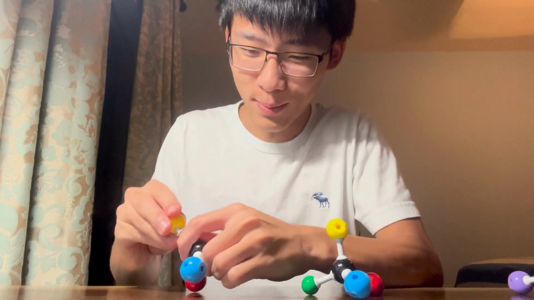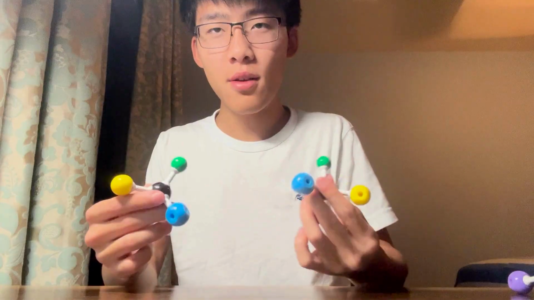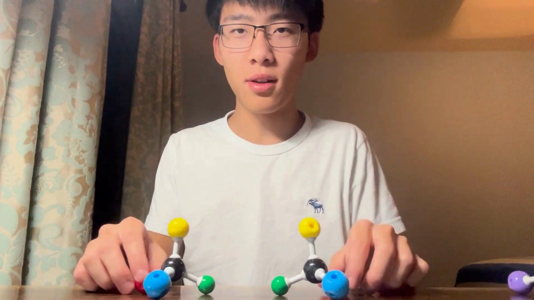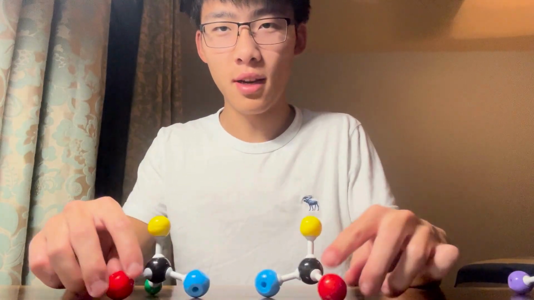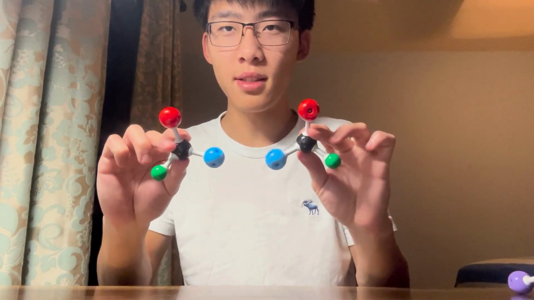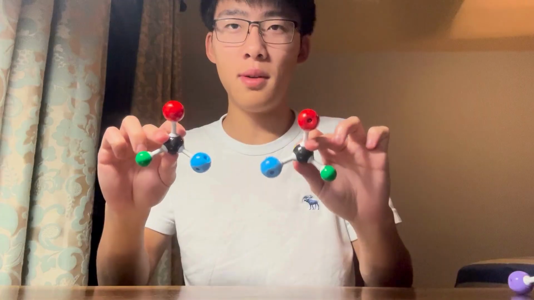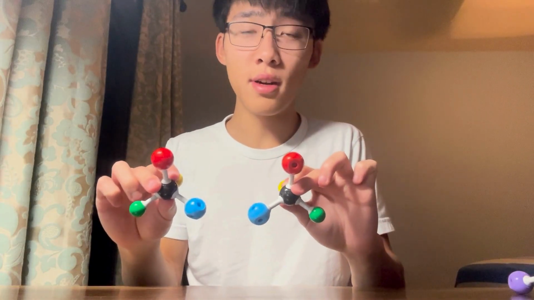They're going to look like this. Now, you might be wondering, are these the same molecule? Well, let's try to look at them and test them out. Let's say we put the yellow to the back. We'll flip them like this. Are they the same molecule? Well, no, the red, green, blue go in different directions relative to each other.